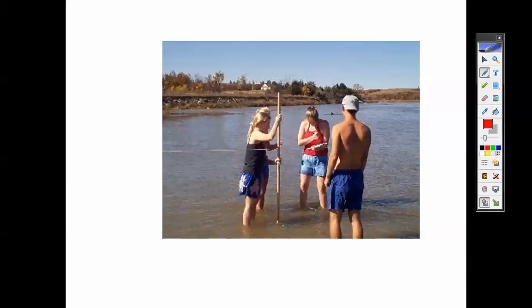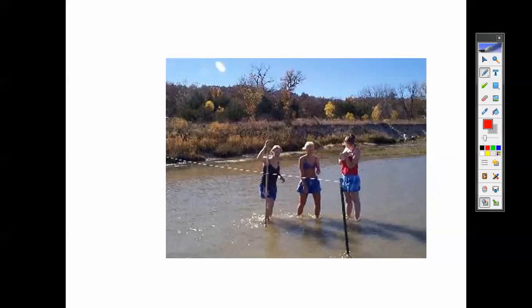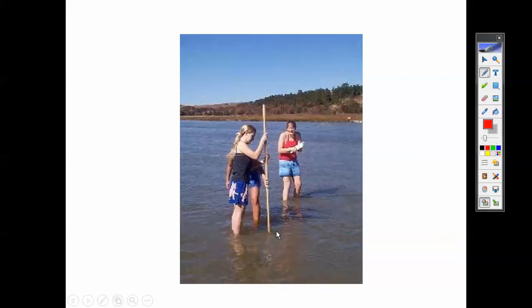We had this wooden stick marked off in 10-centimeter increments. We would put that in the water and read right at the water level. If it was between 20 and 30, we'd estimate, okay, that's about 24, and write that down. So at 1 meter, 2 meters, 3 meters, we took all these depth measurements as we went across the river.